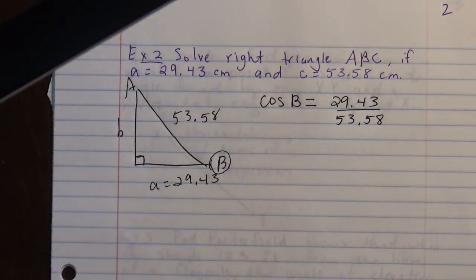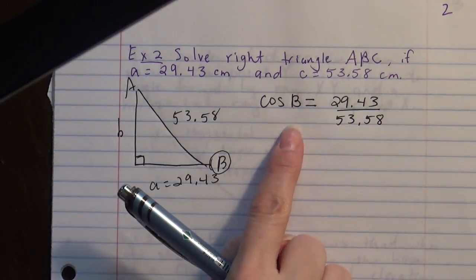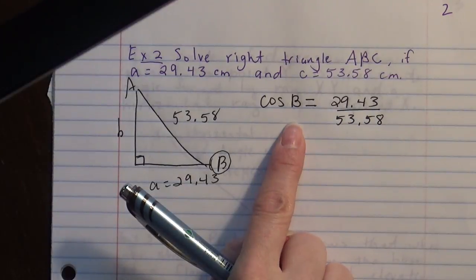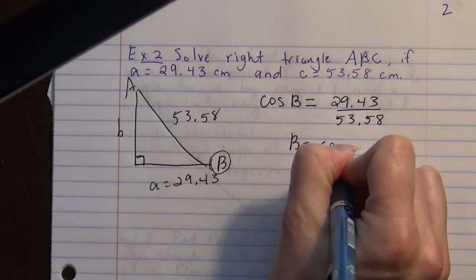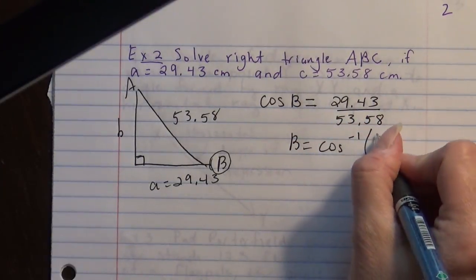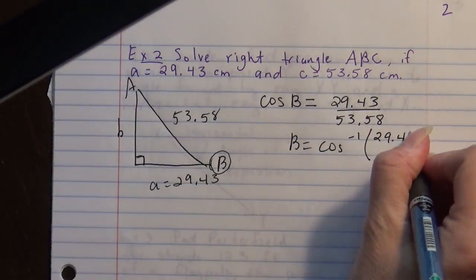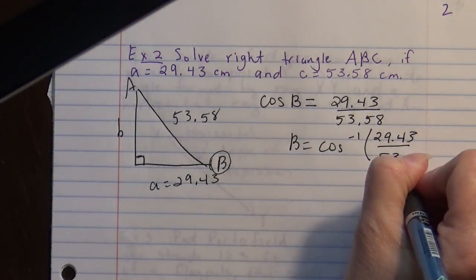How do I solve that for B? Well, because you've got B inside your cosine function, you've got to get it out of there. So to get B out of the cosine function, let's apply cosine inverse to both sides. That gives me B equals cosine inverse of 29.43 over 53.58.